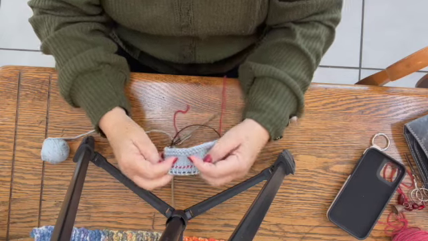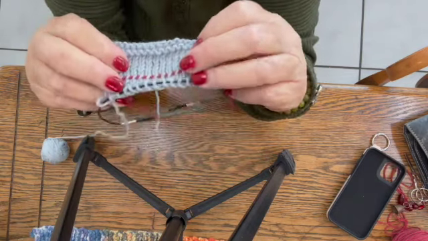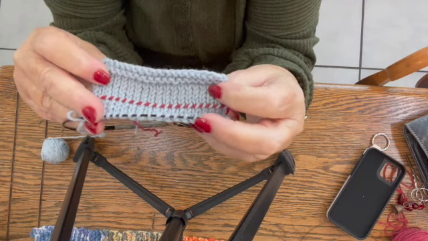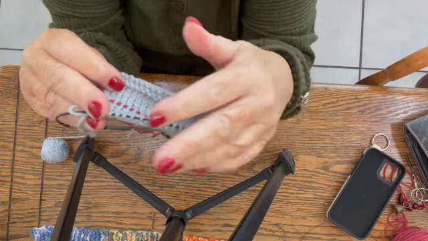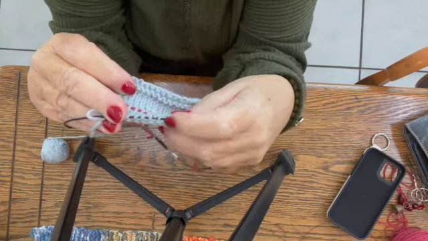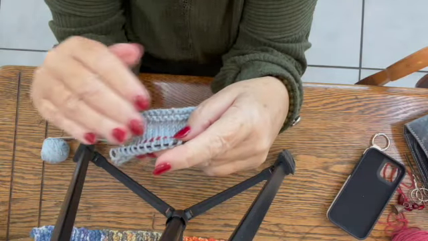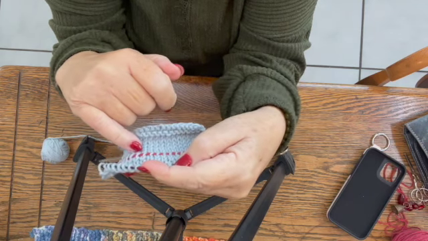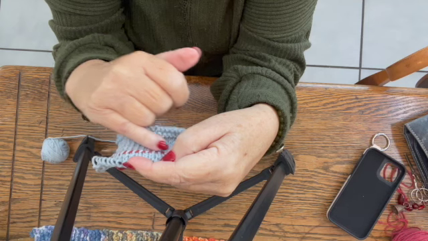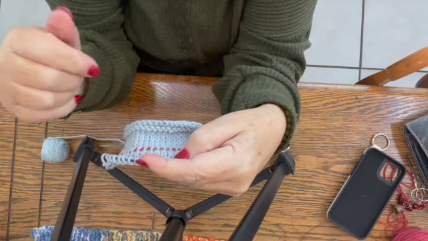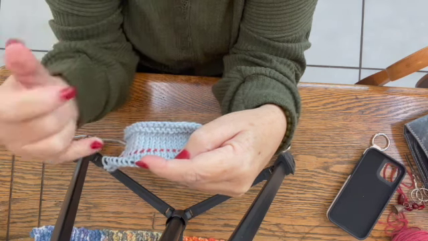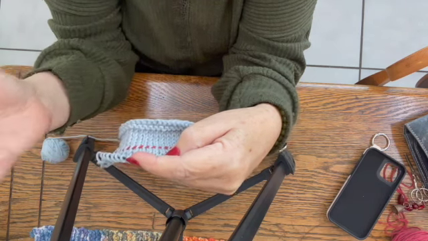This is a piece of waste yarn, just a piece of yarn that you will string through your stitches. Then if you make a mistake up here, you're able to take it off your needles and pull it out. It will stop right here at the line that this yarn is running through, and the stitches will be up on this yarn, so they can't drop down any further. And you can easily put your needle through your stitches and continue.